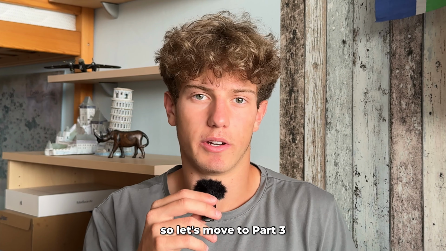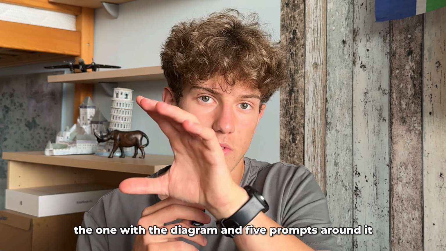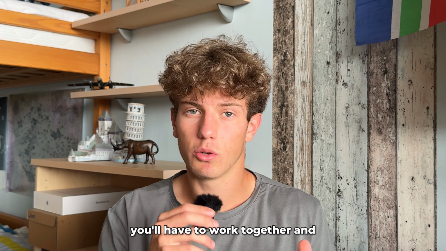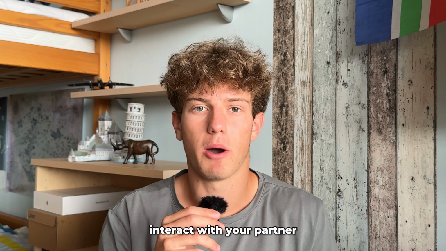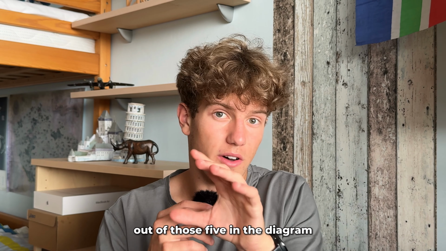So let's move to part 3 now. Part 3 is the collaborative task, the one with the diagram and 5 prompts around it. This one feels quite intimidating for most students, but it's actually very simple. You'll have to work together and interact with your partner. You'll have 2 minutes to discuss at least 3 of these prompts out of those 5 in the diagram.